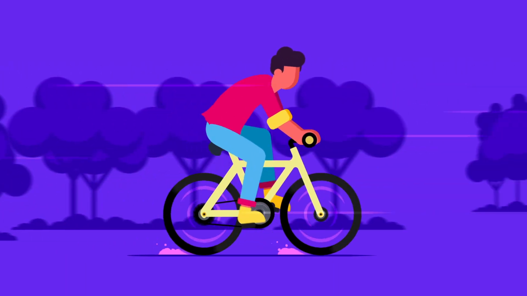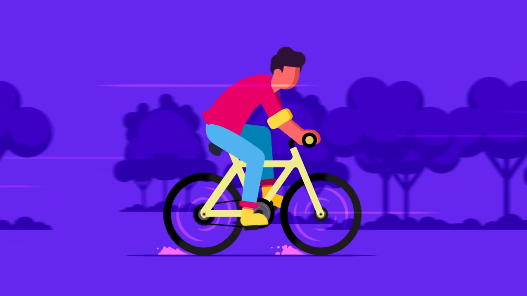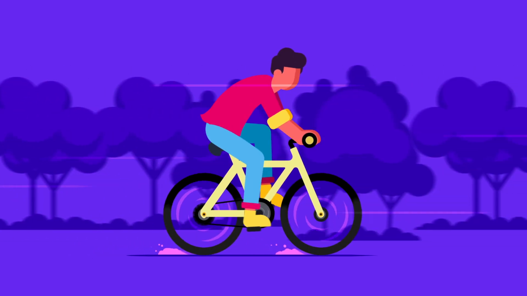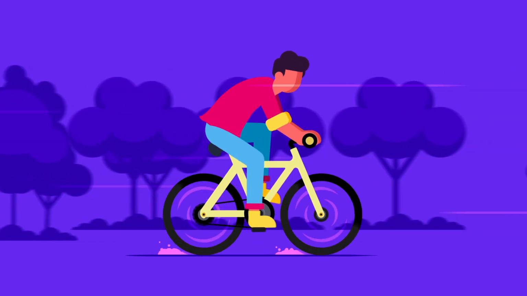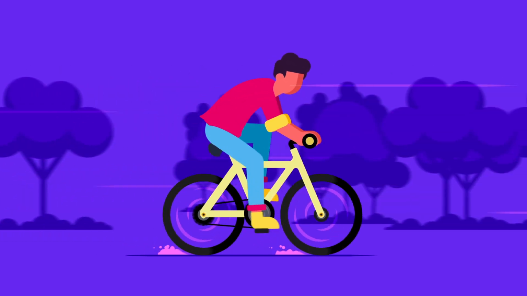So in this lesson we are going to learn how to animate this bicycle rider in flat style design. Now this animation may look a bit complicated but it's very easy to do. Even if you are a beginner in After Effects you can do it easily, just follow along with the lesson. So first of all let's design this illustration in Adobe Illustrator.